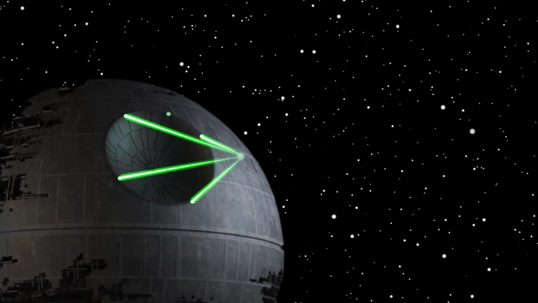This is Film Masters, and on this episode, we're making the Death Star laser. It's gonna look like this. Fire! That blast came from the Death Star.